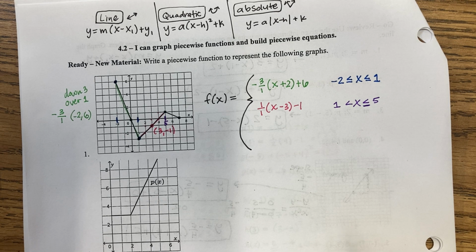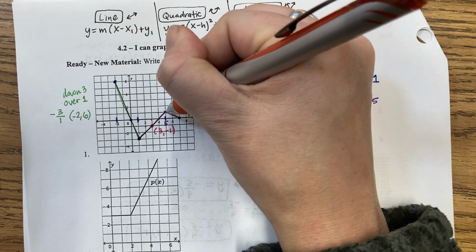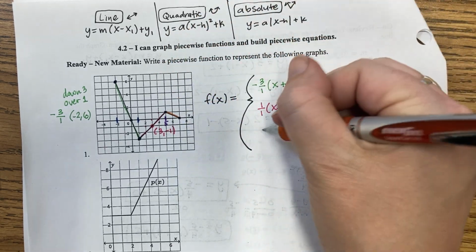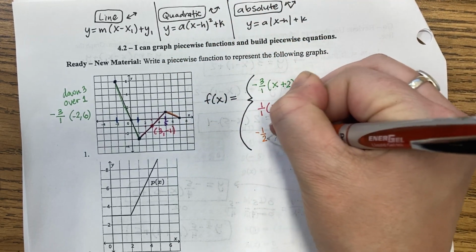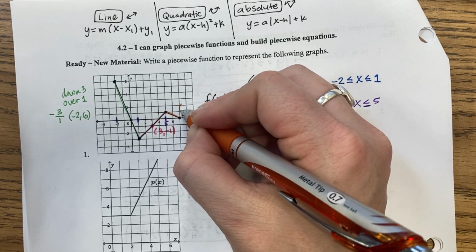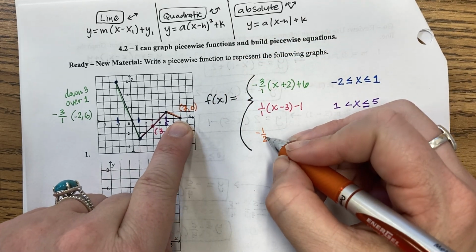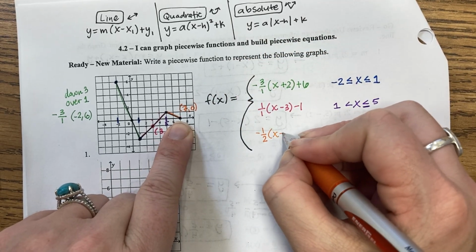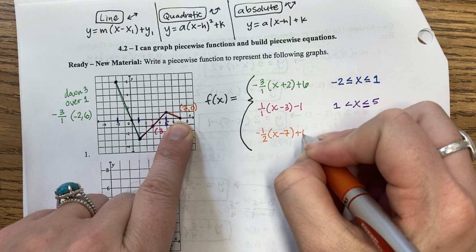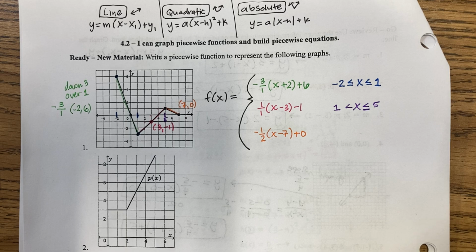Next section, from here to here, it's going down 1 over 2. I pick a point. I'm going to pick the 7, 0. This point 7, 0, I would write x minus 7 plus 0. I then determine where it is between.